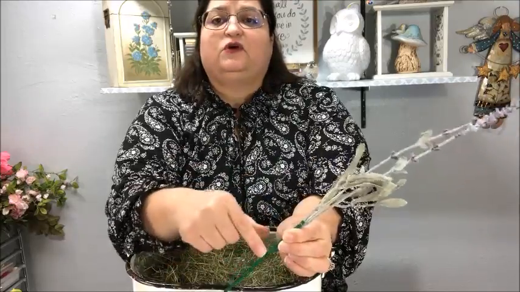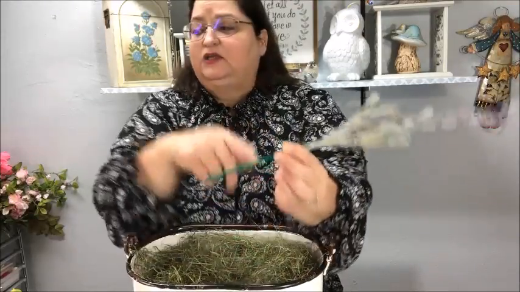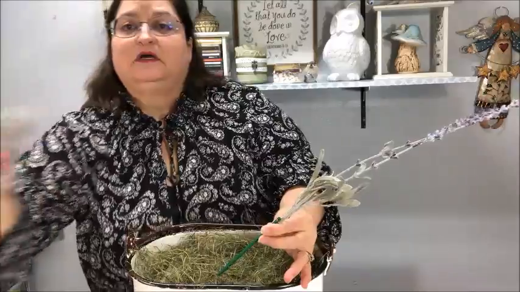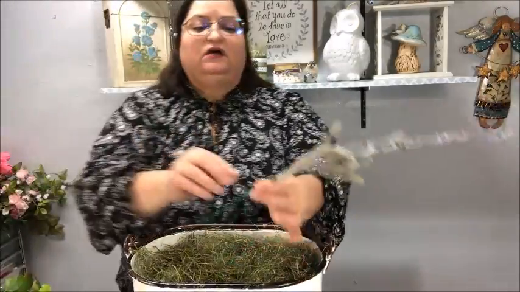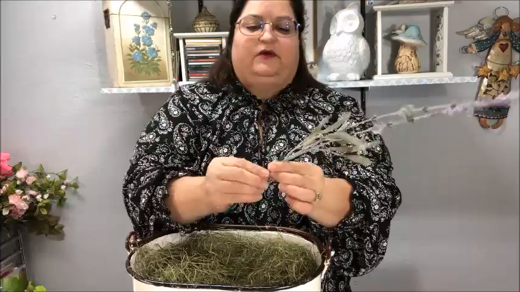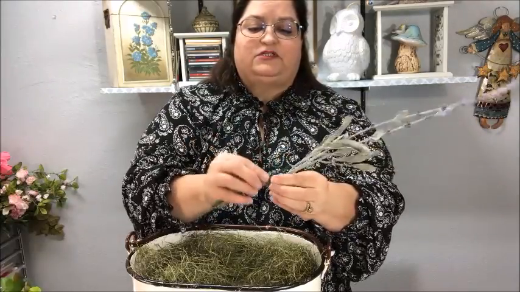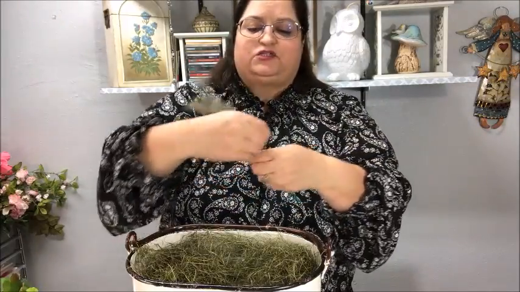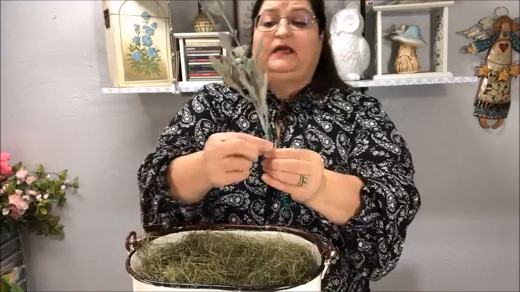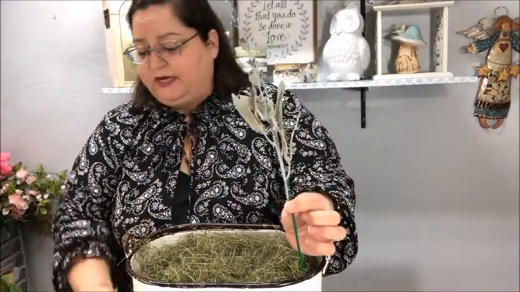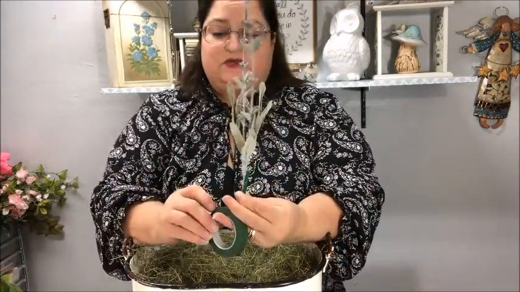Now if you find these floral picks without the wire, just go ahead and use floral wire and cut a piece maybe about 6 or 8 inches long. This one's about 5 inches. I've already measured it before, and it's about 5 inches long. But anyway, go ahead and just wrap it around nice and tight to make sure that you grab that stem onto the wooden pick. Now that's not your final, it's not your finished product.